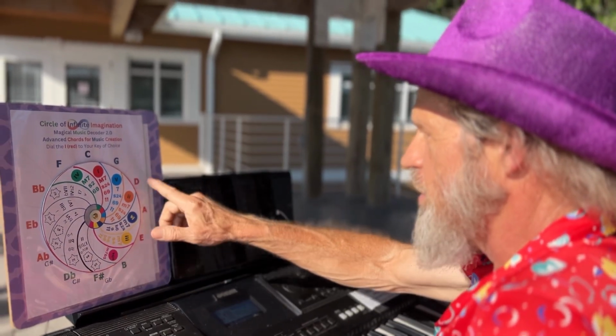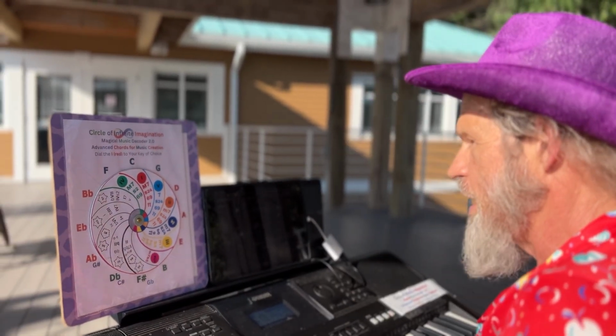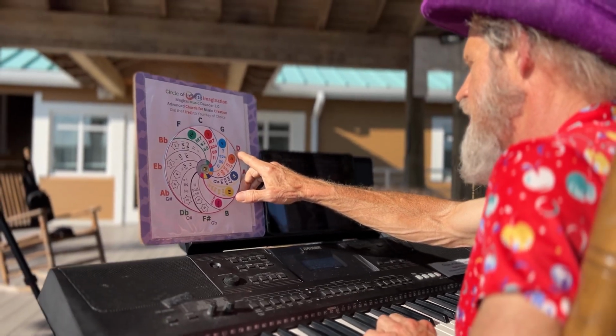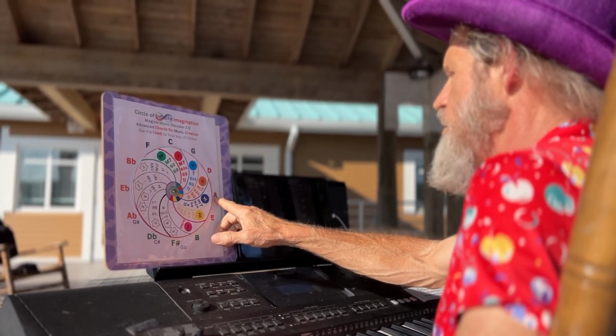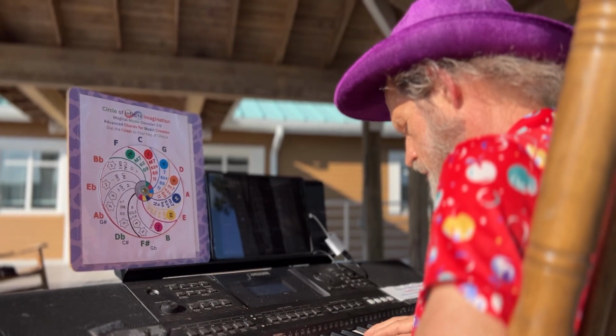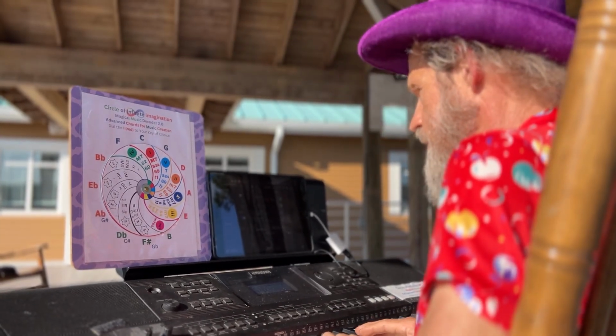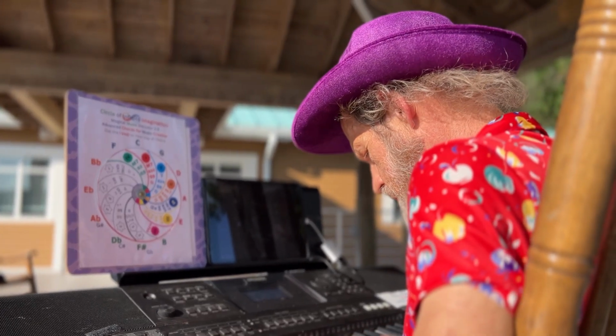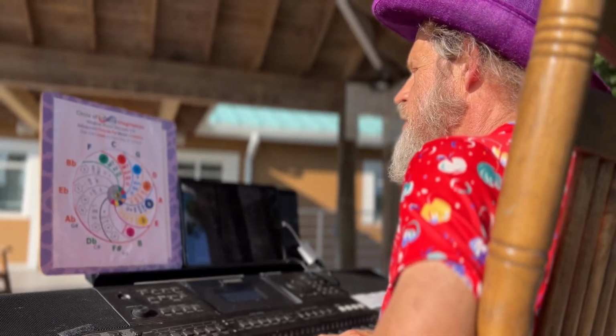Do this with any chord. Say D minor is your target chord you want to go to, that D minor 7. You say, okay, let me go right next door, make it a 7th chord, A7, going to D minor. All right, see how beautifully that flows?